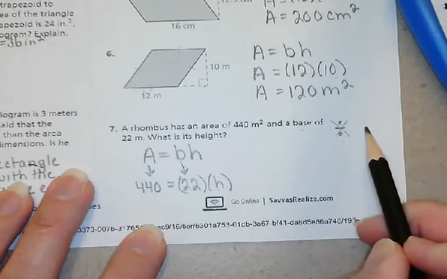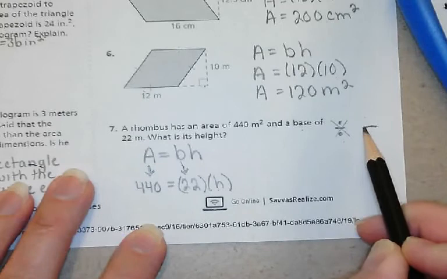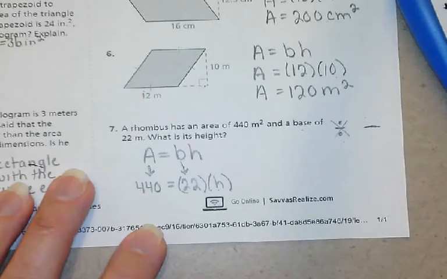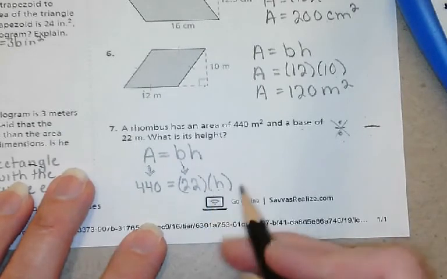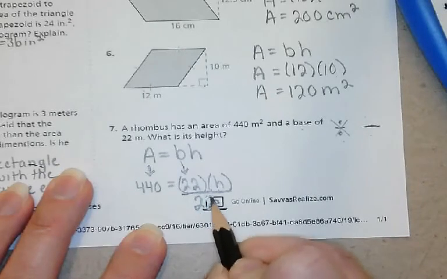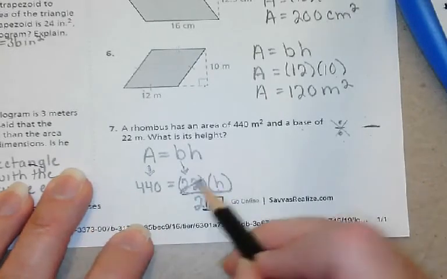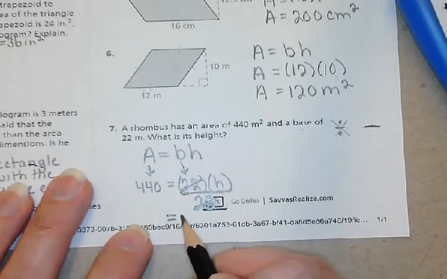We are now going to just use the fraction bar, where you have a numerator and a denominator. And this fraction bar means to divide. So if we have 22 times h, the opposite would be divide by 22. And the 22s would cancel. 22 divided by 22 is 1h.